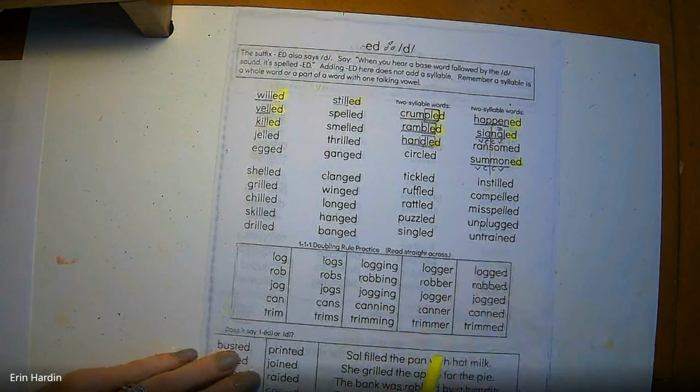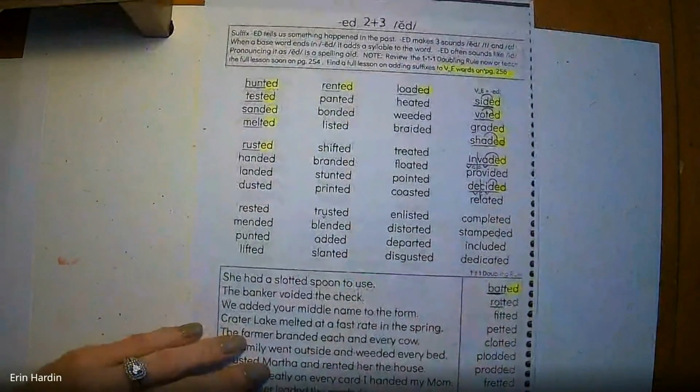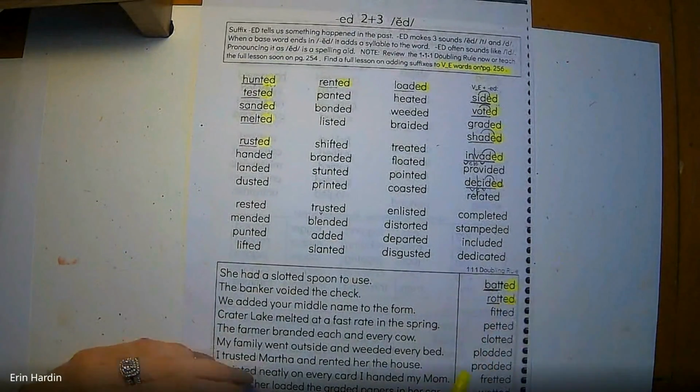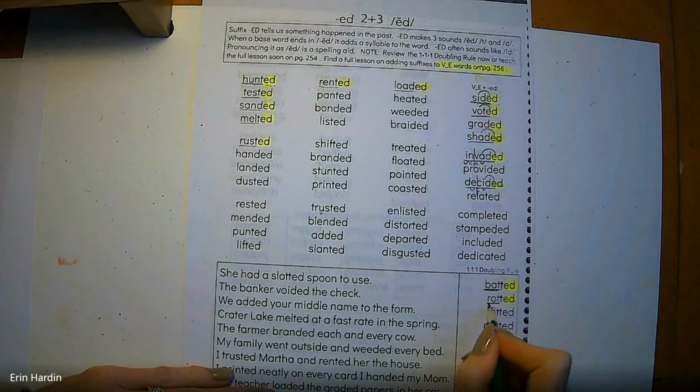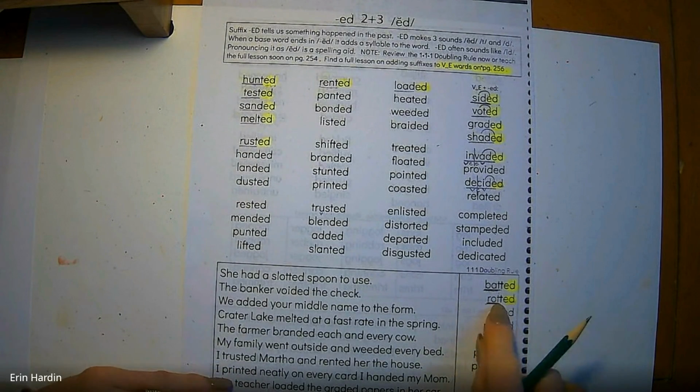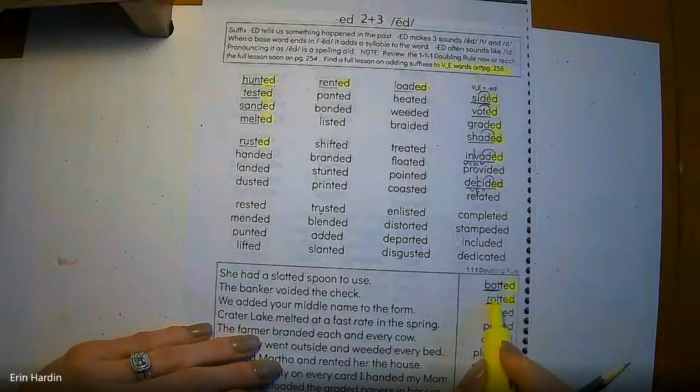Down here, you have your 1-1-1 doubling rule, same as on this page here, which shows you can mark the ed, and then just the one consonant is underlined as part of the base word because that second consonant has been doubled because of that 1-1-1 doubling rule. So we have two examples showing that you're only underlining the base word with one consonant ending. Rotted.